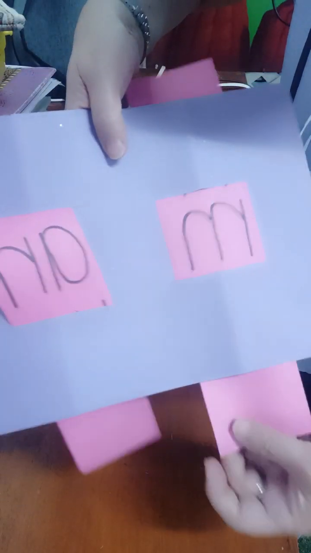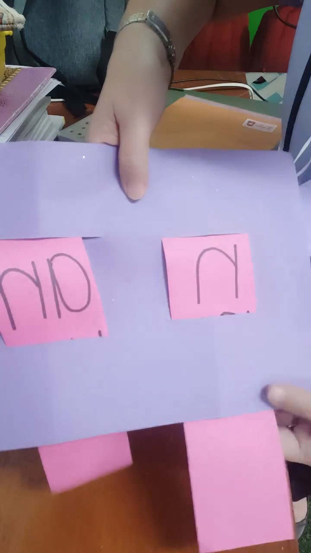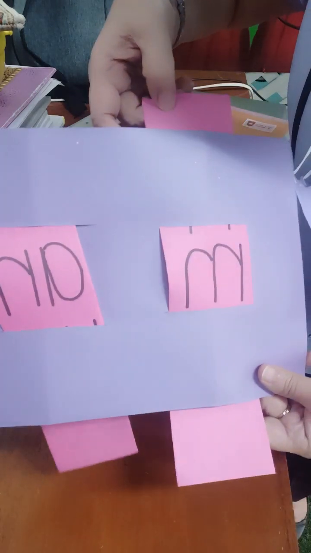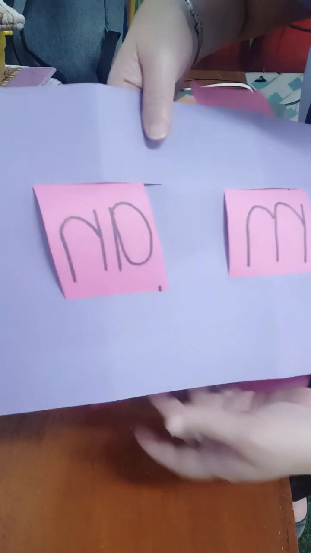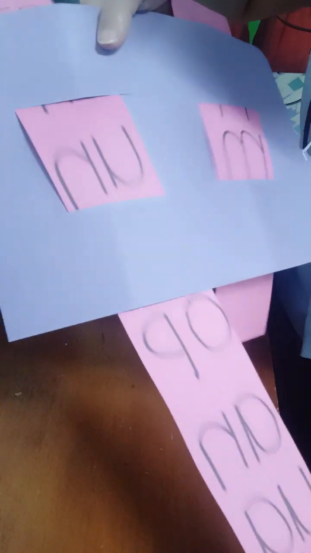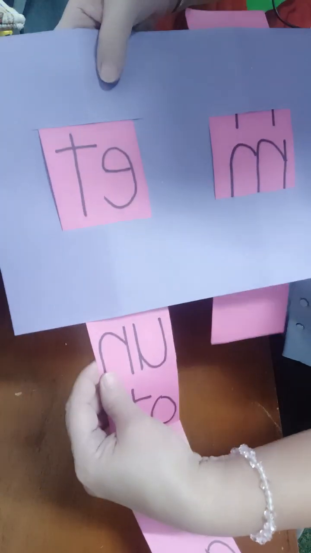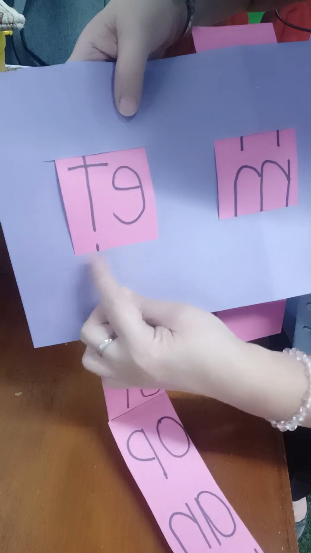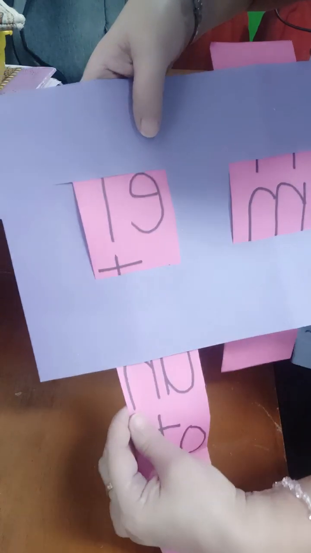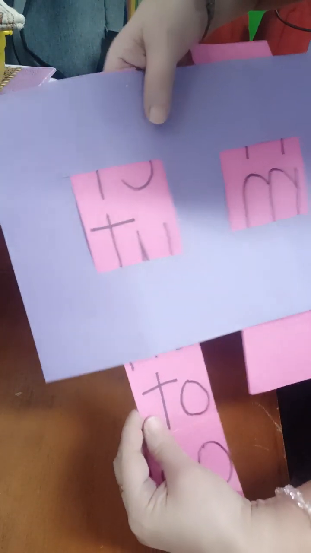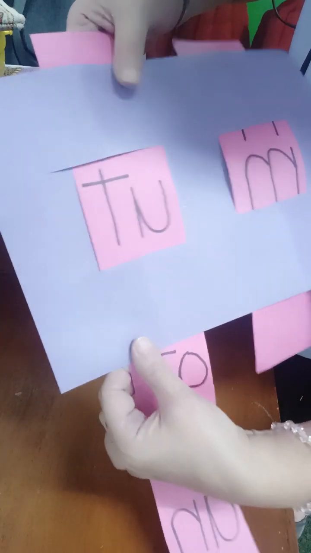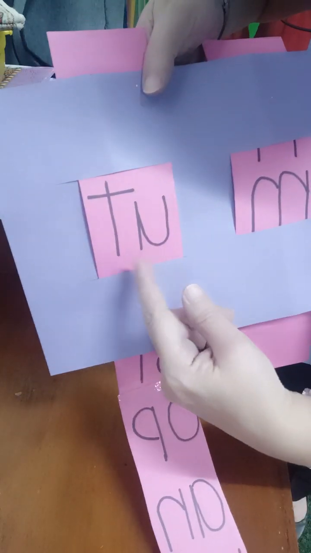made the strip of paper, this one, and I put the letter N and the letter M, but you can have as many letters as you wish. And here I made, of course, the family of letters. Okay, we call that the family of letters here.